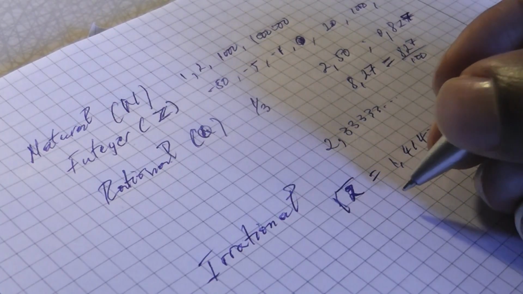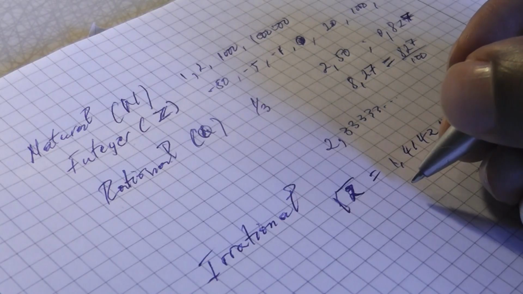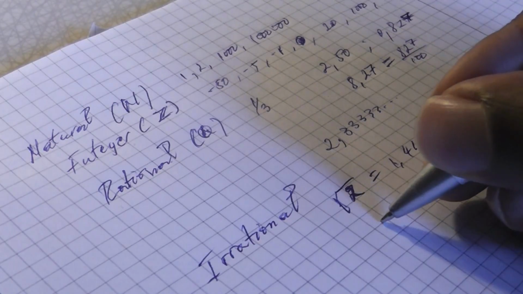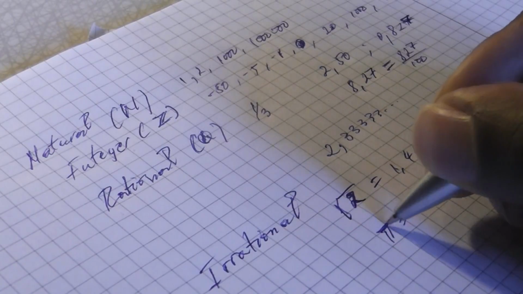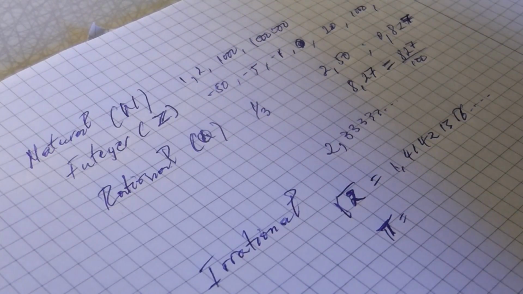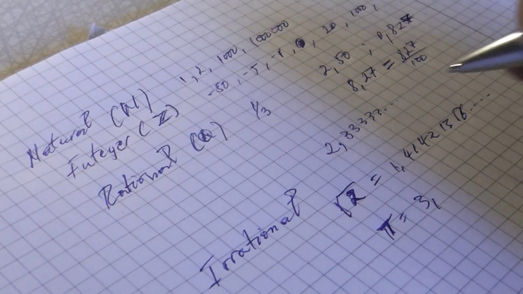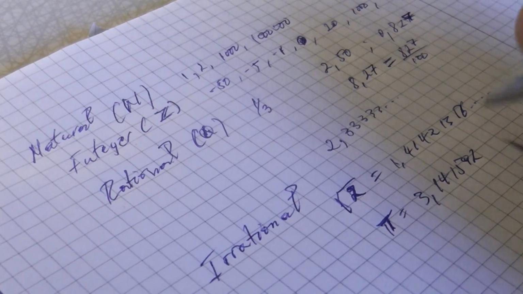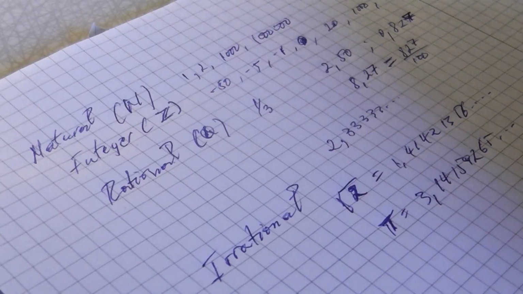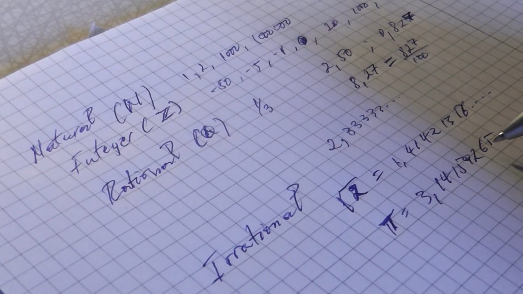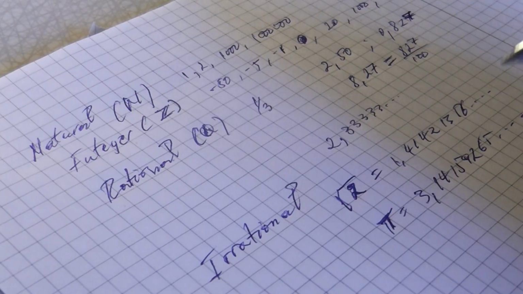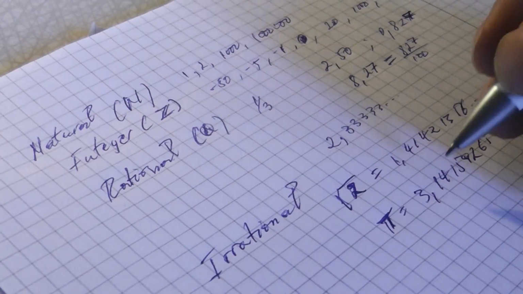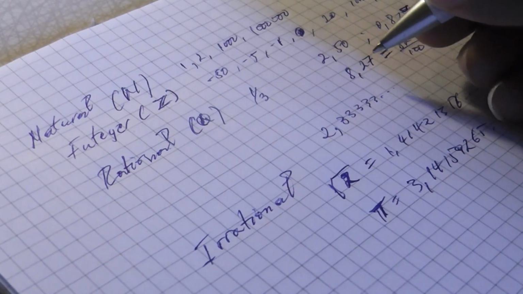I can give you another example of an irrational number. If we take pi for example, pi can be written as 3,14159265 and then it continues. It's not going to stop. Just remember, it's not a repeating number after the comma, so it's considered an irrational number.